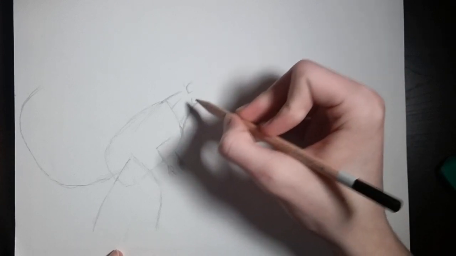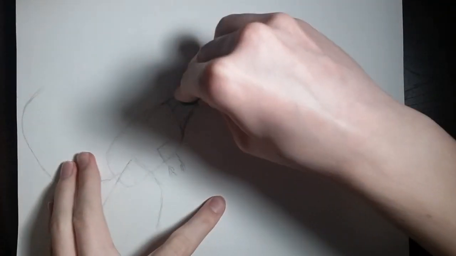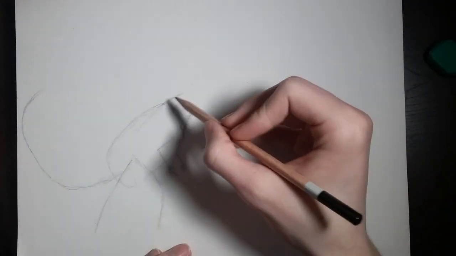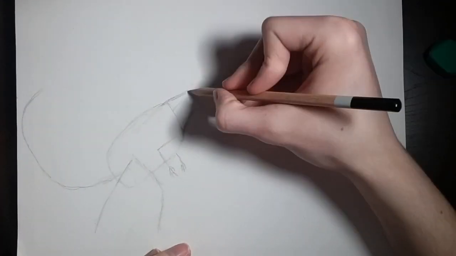Okay, might have to find a way to make his neck a bit different or get smaller, I suppose. I don't know. We'll just figure it out as we go. It's fine. Alright.